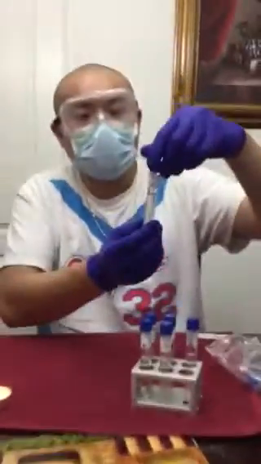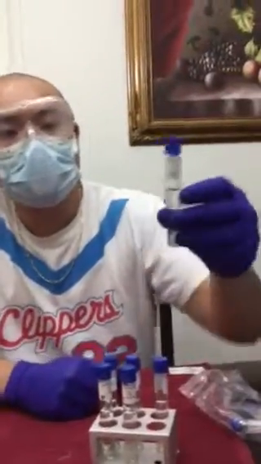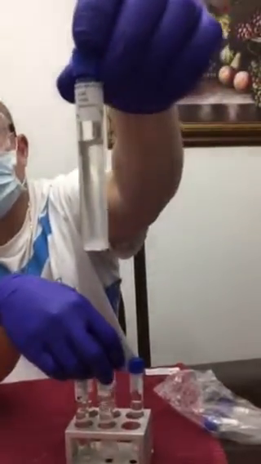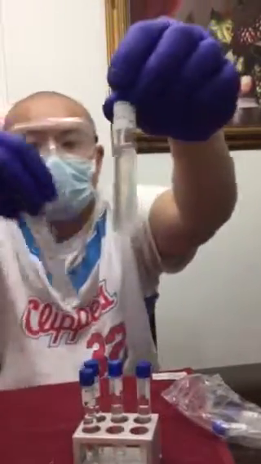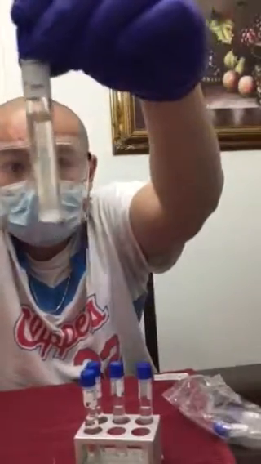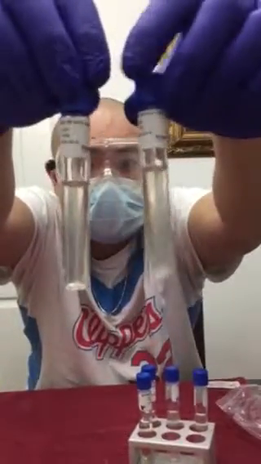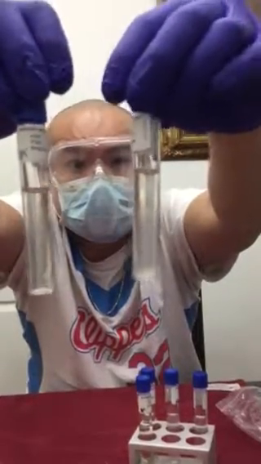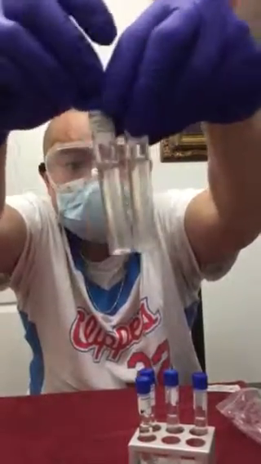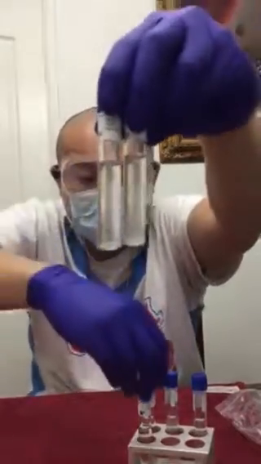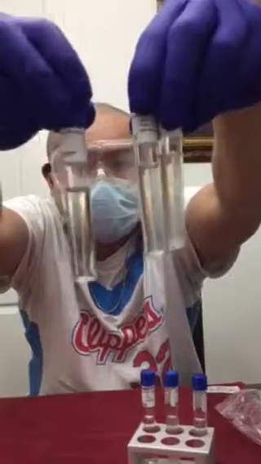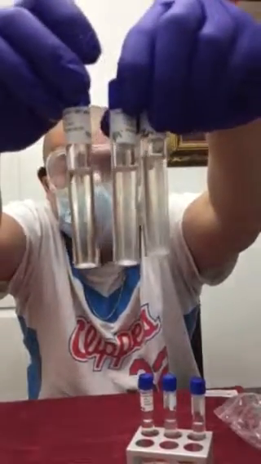So we'll start off with the epidermidis, the 1%. This shows more turbidity. This is the 7%. So you can see the difference. There's more cloudiness in the 1% than the 7%, but there's still a little bit in the 7%. But when you compare all 3 with the 15%, there's a negative result on the 15% because it looks exactly the same.